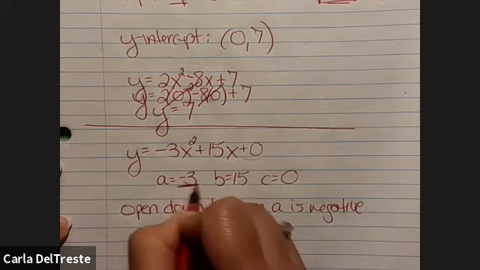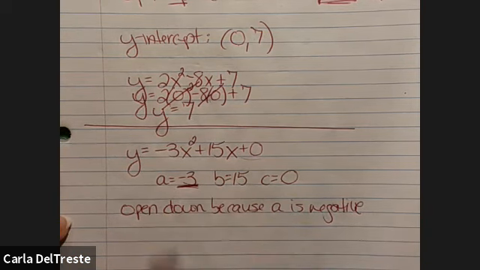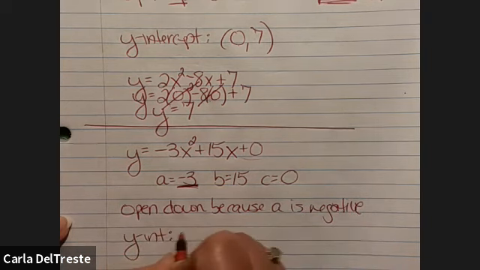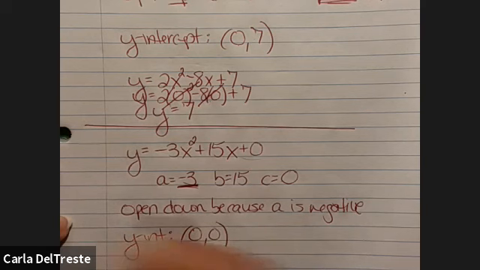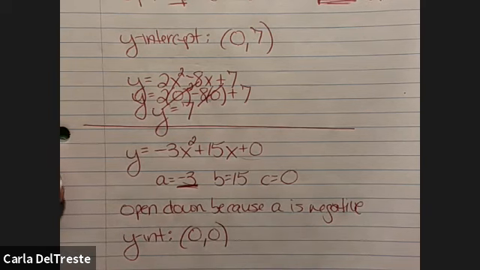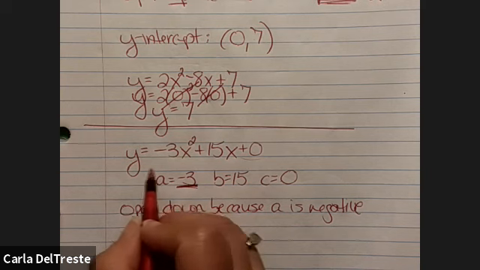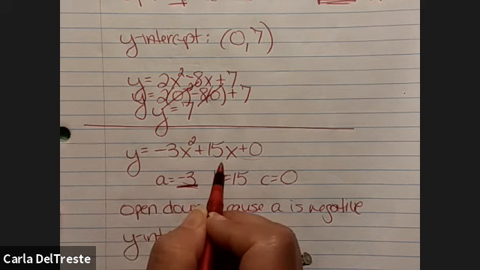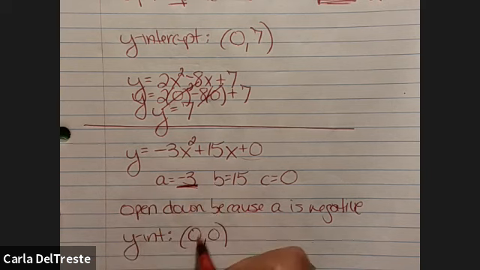This tells me that the y-intercept is at the point (0, 0). It's going to go through the origin. We don't know much about the other features. We'll learn them later on in the course, but you could always plug this directly into a technology and verify that these two facts are true.